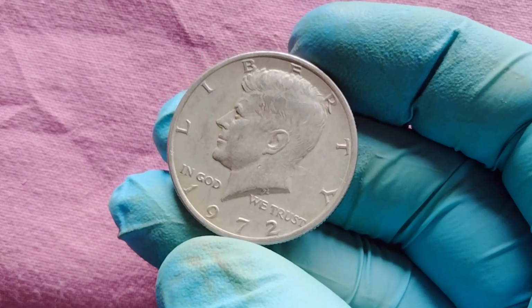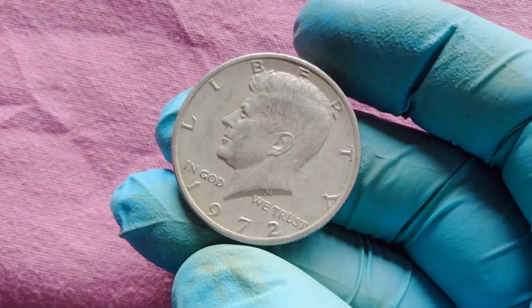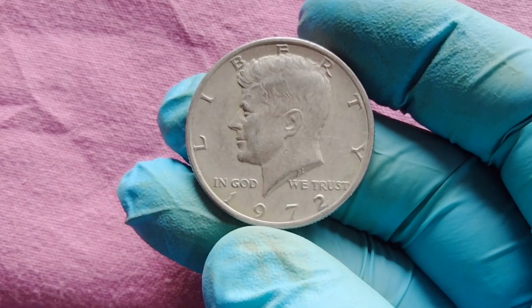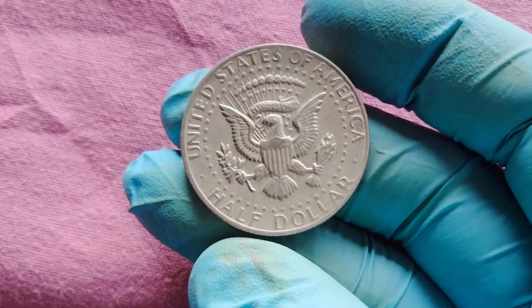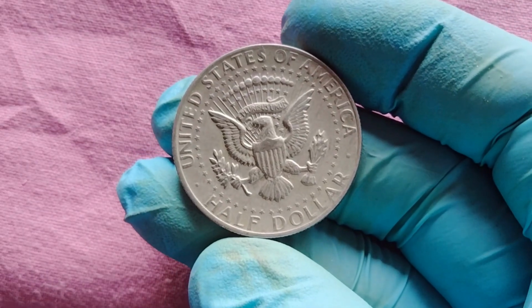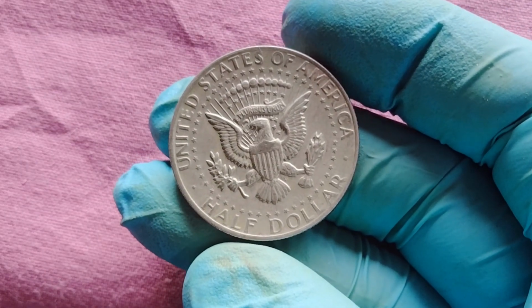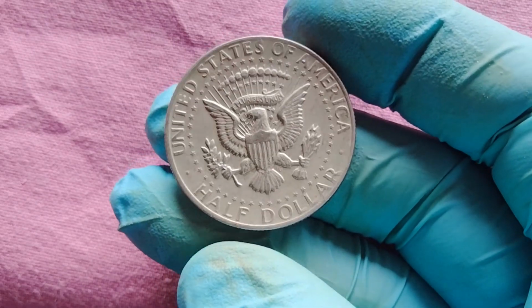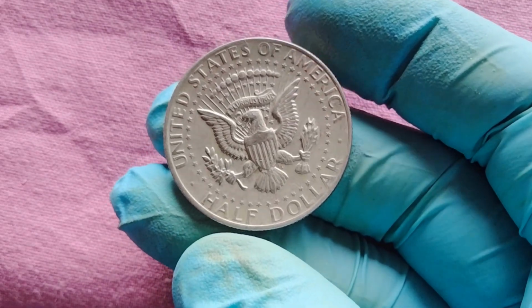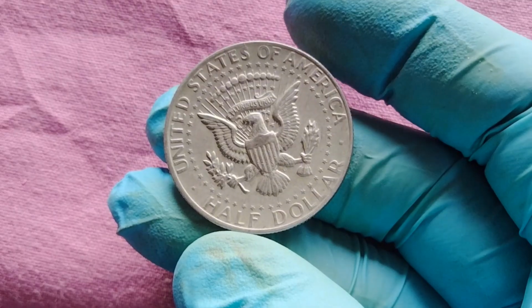By 1972, the half dollar had already transitioned away from silver, and like the 1971 issue, the 1972 coin was produced using a copper-nickel-clad composition rather than precious metal. This change was made because the rising price of silver made it too expensive for everyday circulation coins.